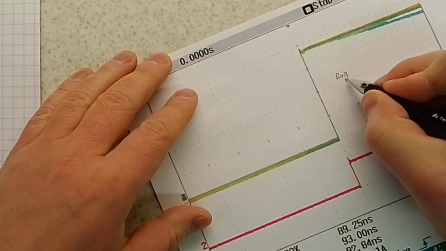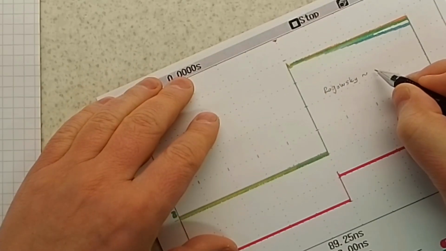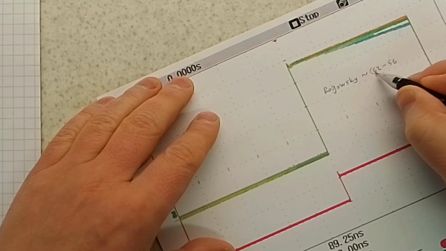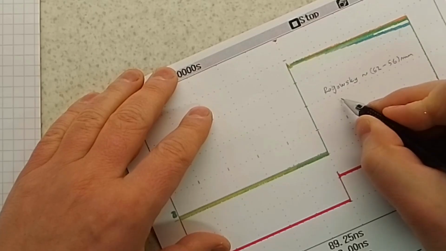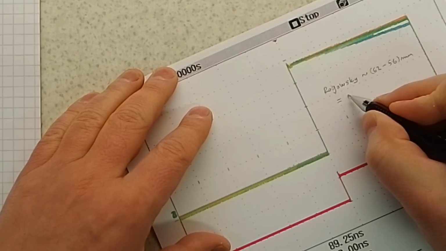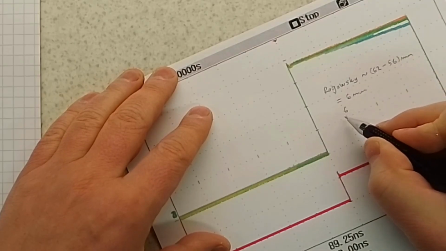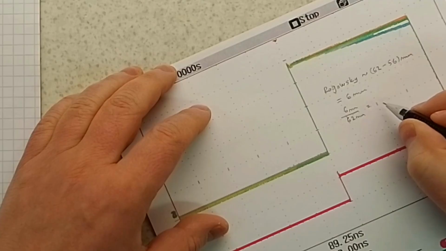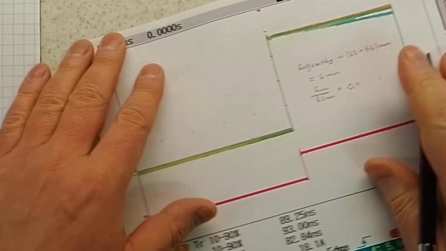Droop is 62 minus 56 millimeters, which is about 6 millimeters. 6 millimeters divided by 62 millimeters is about 0.1.